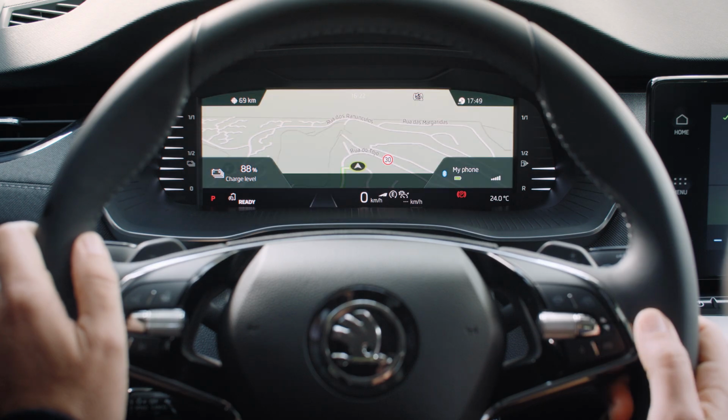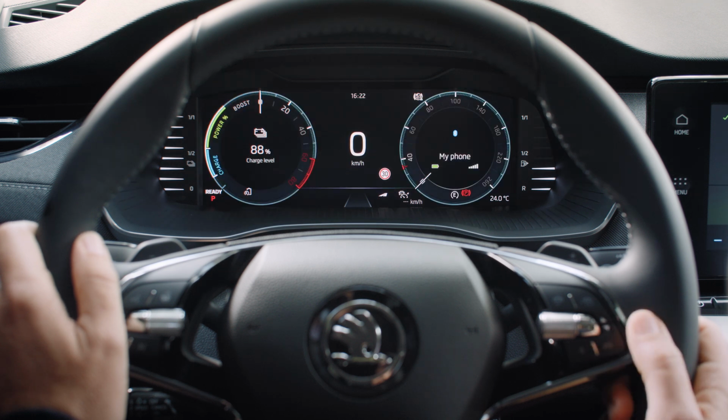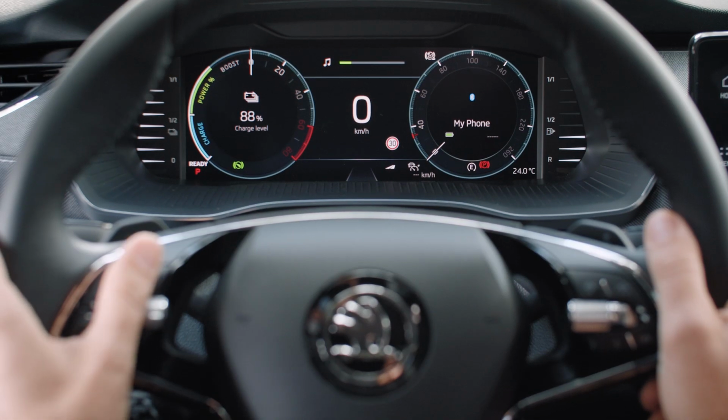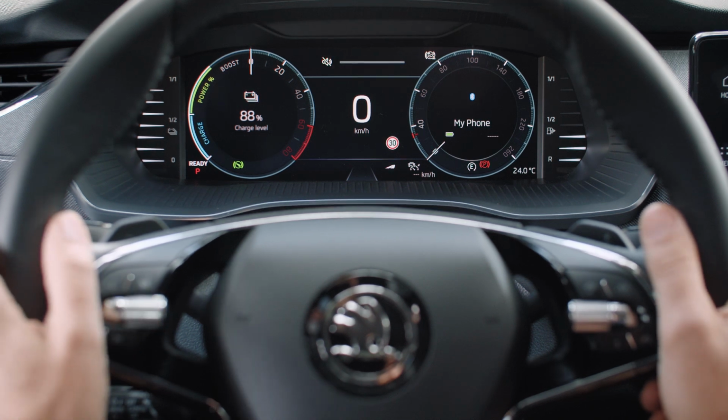Choose the virtual cockpit layout most to your liking. Press the bottom right button on the steering wheel to cycle through a variety of options. To adjust the volume level of your media, simply scroll up and down using the left side rotary knob. Click to mute or unmute.